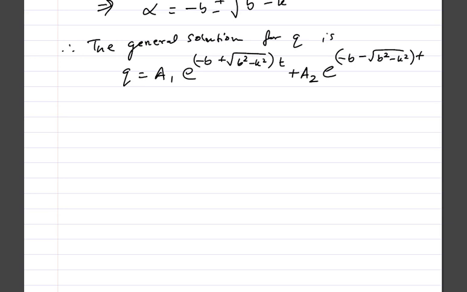I call this equation 2, and we also need the current, so I is equal to dQ/dt.